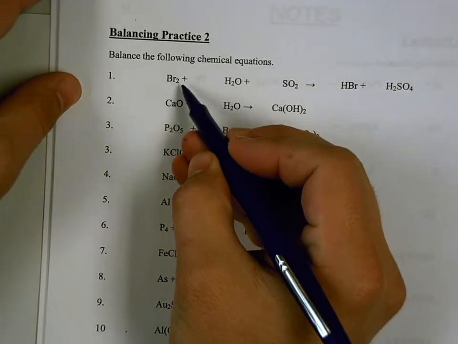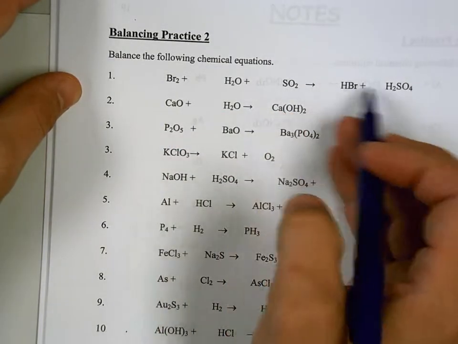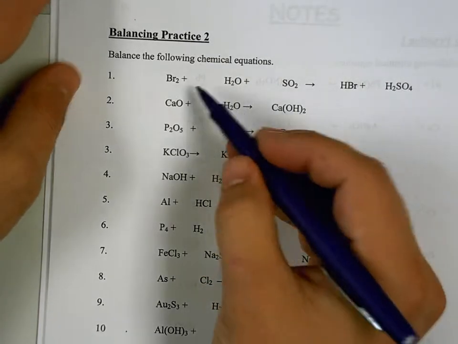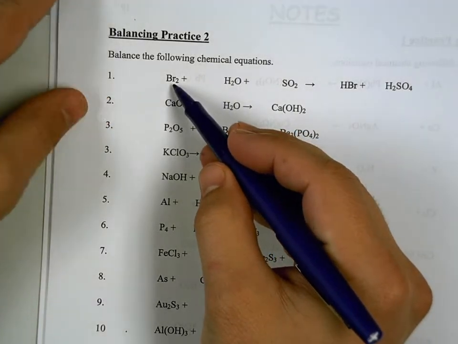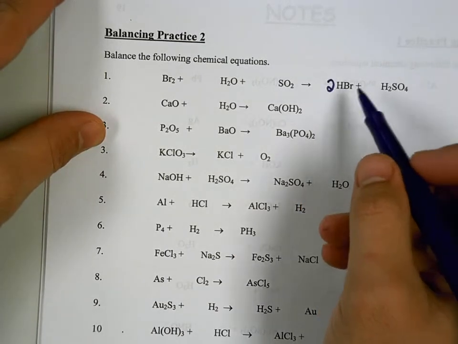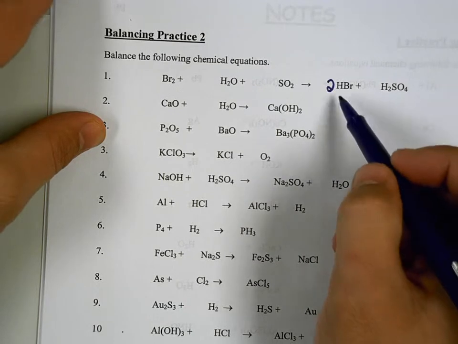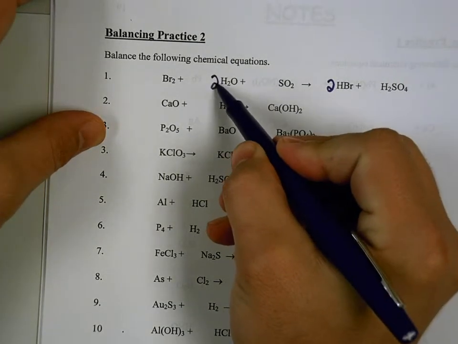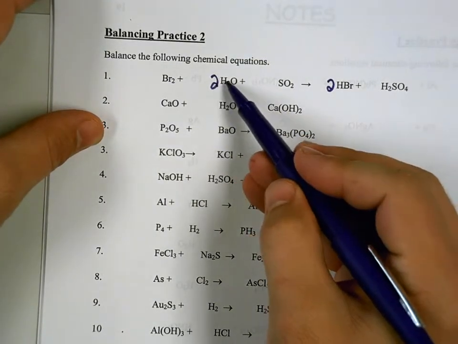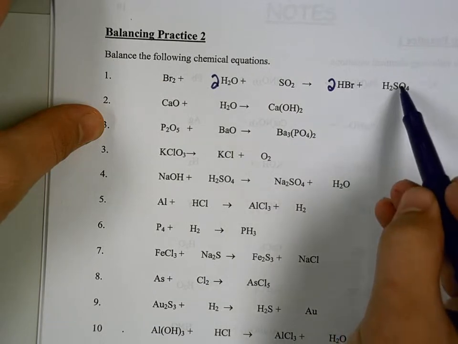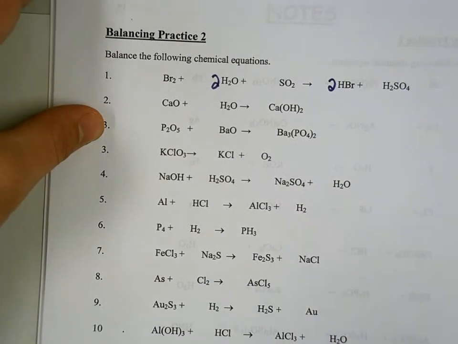So this first problem, I think this one doesn't look like anything we've seen before really, so I would say this is not a type that we've learned already. Now I'm going to start with the bromines here and say that since there are two bromines on the left, I would need two bromines on the right. Now I have two hydrogens on the left. 2 plus 2 hydrogens on the right mean I would need a 2 right here. And then I have 2 plus 2, 4 oxygen atoms on the left, 4 oxygen atoms on the right. So I think this equation is now balanced.